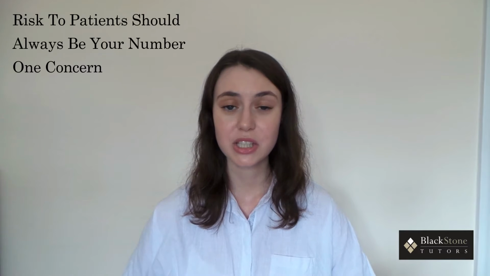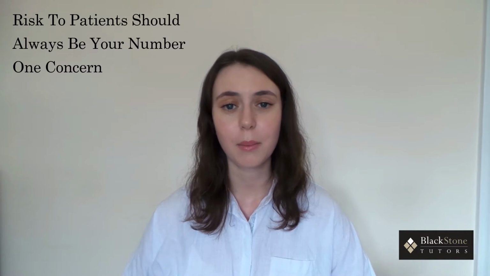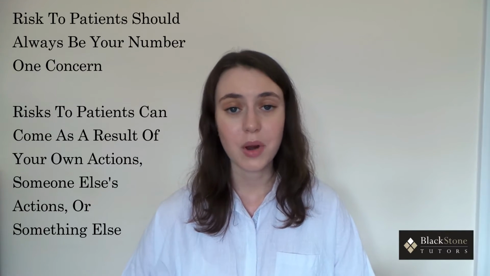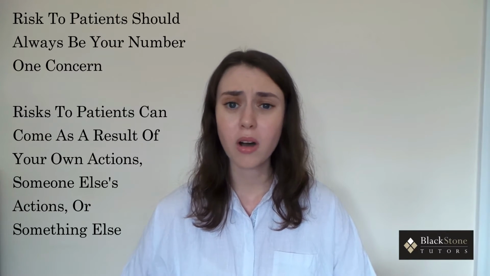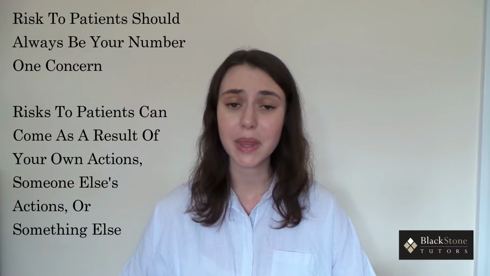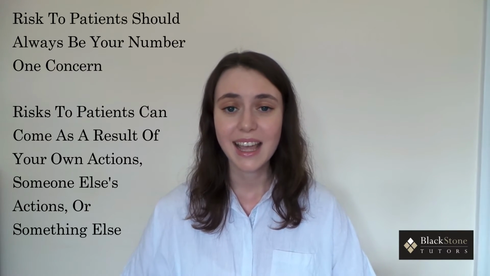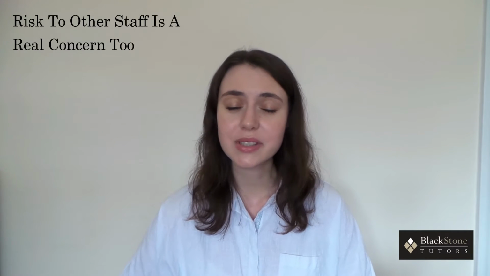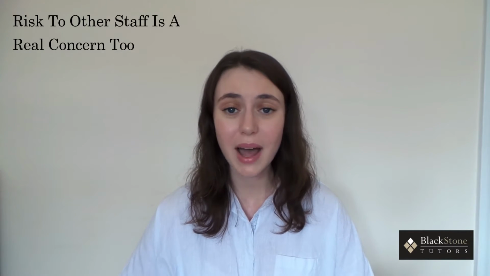Let's start off with some key information. Firstly, risk to patients should always be your number one concern. And that could be as a result of your own actions, of someone else's actions, or of something else, even something as completely mundane as a slippery floor, for example. And risk to staff is also a very real concern as well.